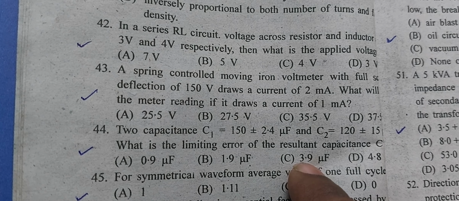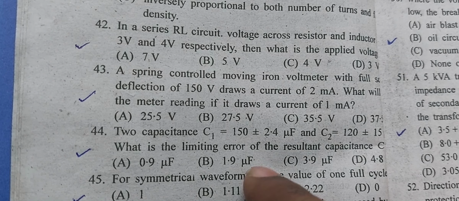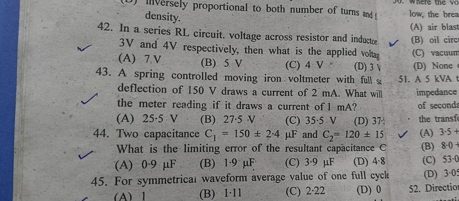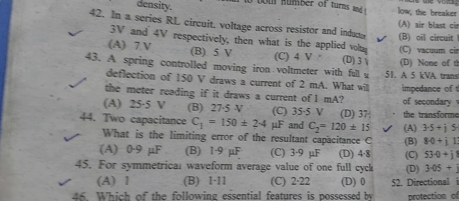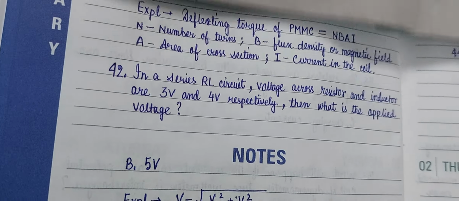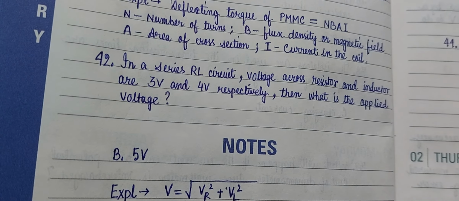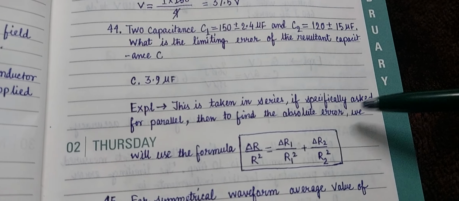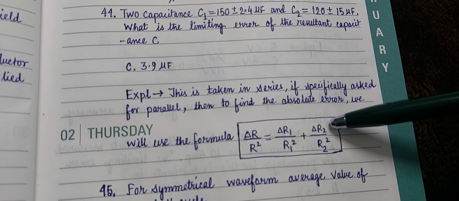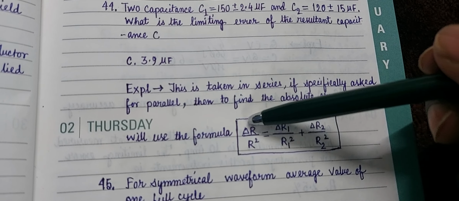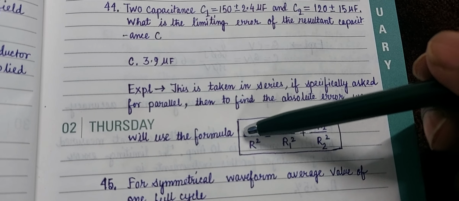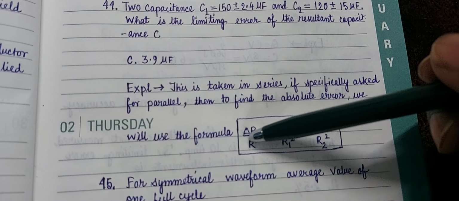But if these two are in parallel, then how to solve? If these two are in parallel, then we need to remember this equation, that is del R is the limiting error that we need to find.